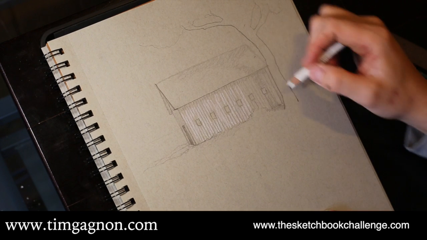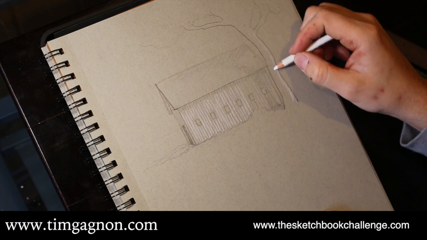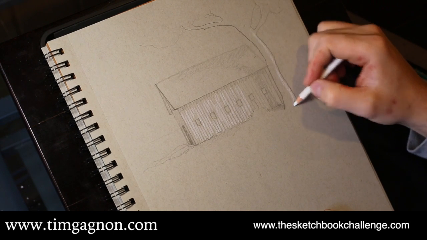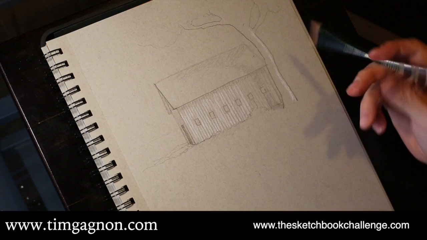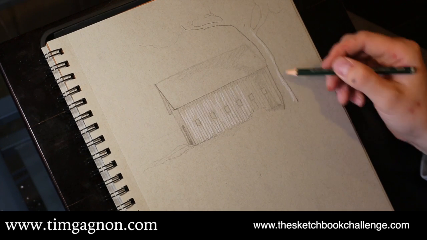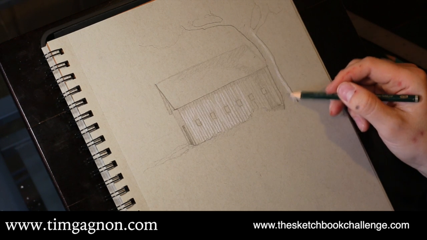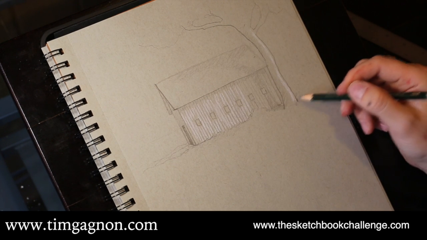Okay, so since there's light coming from this side, we'll, just like the cylindrical shape again, highlight the front face and then just put in a little shading here. We'll put a little grass in.